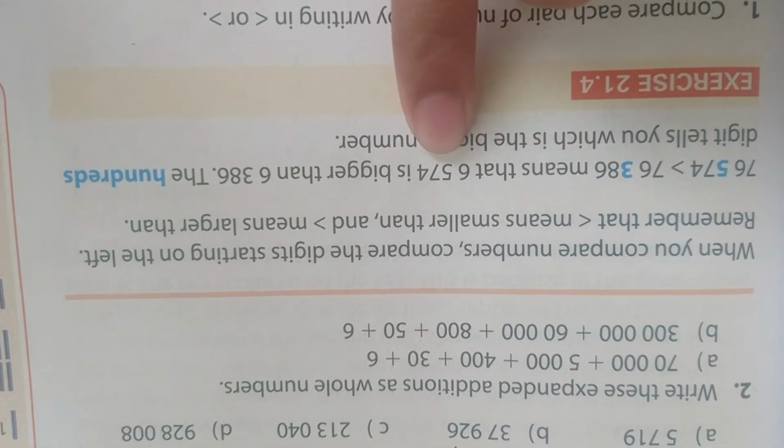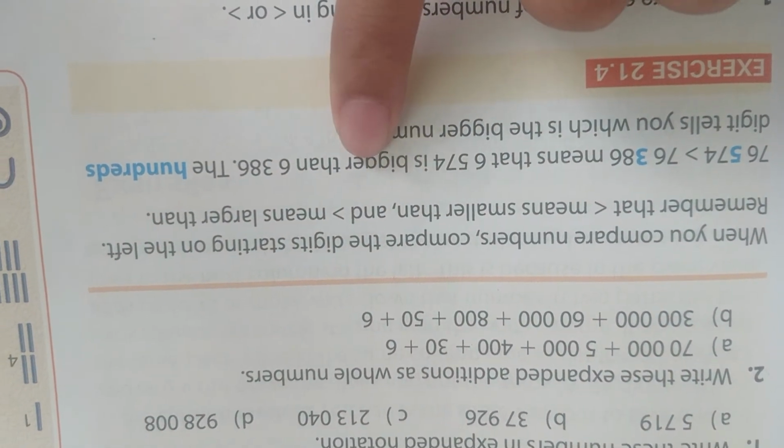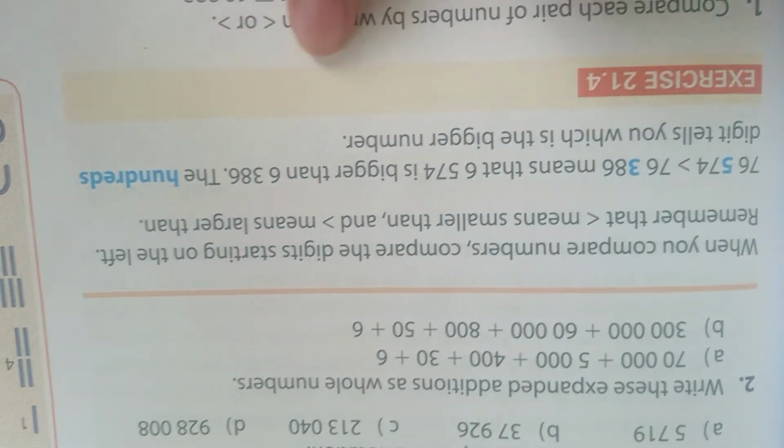So this means that, they left out the 10,000s column here, 6,574 is bigger than 6,386. The hundreds digit tells you which is the bigger number.